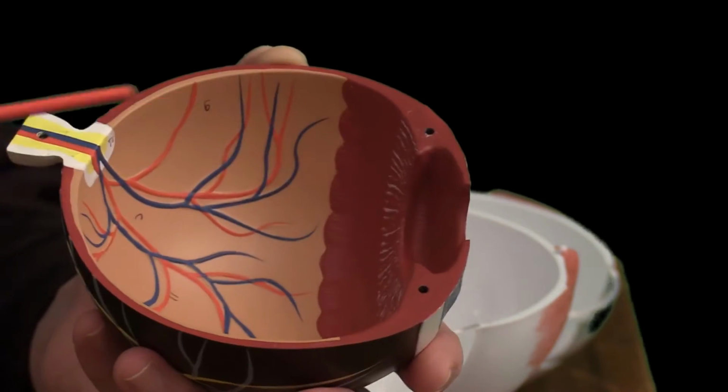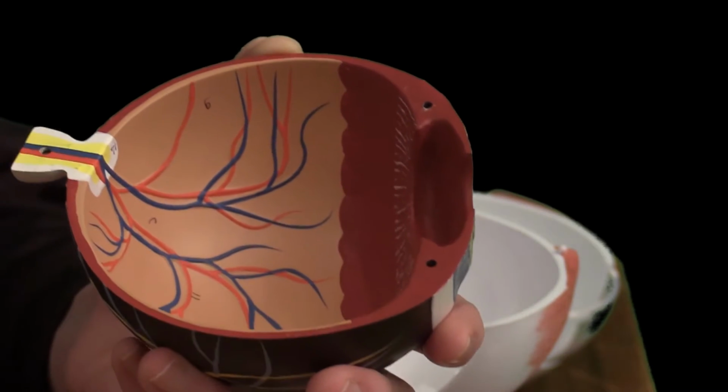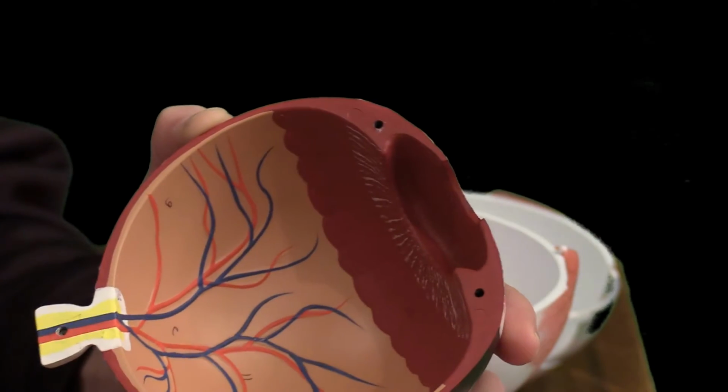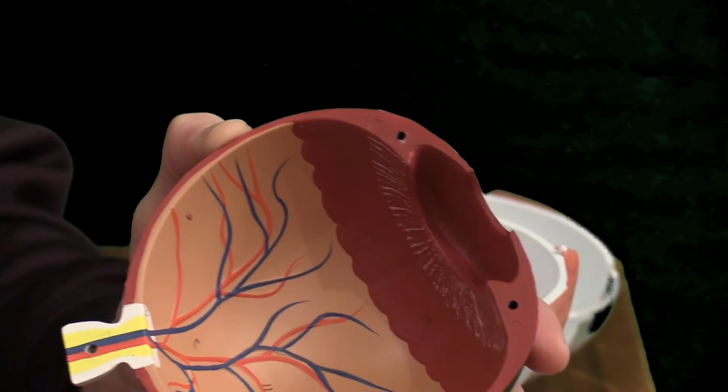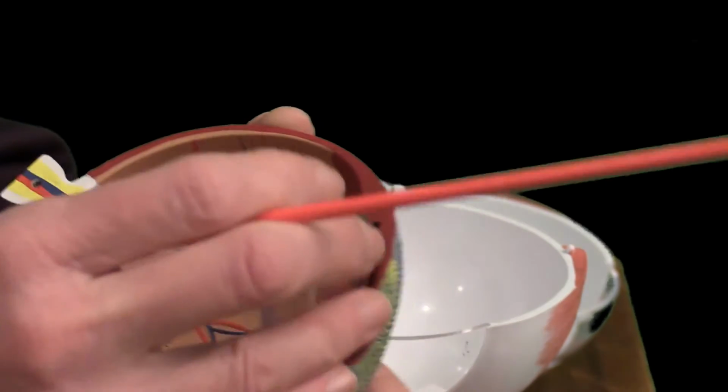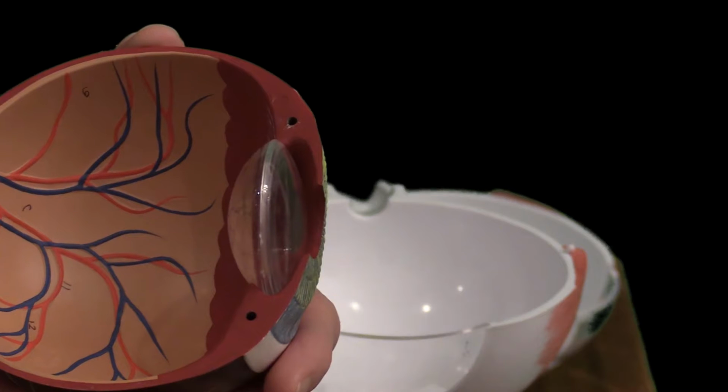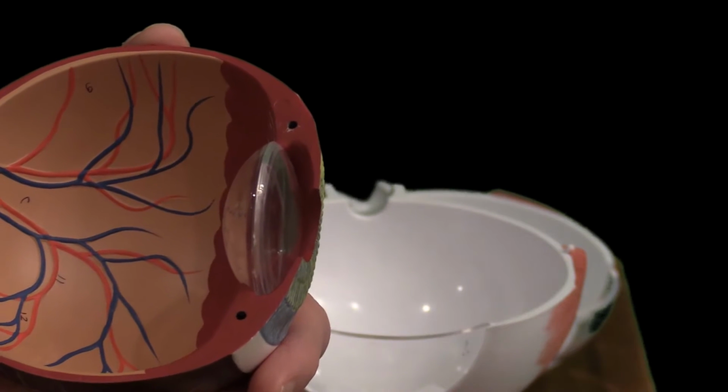And the ciliary processes, as you recall, are going to be attached to suspensory ligaments, which then hold the lens in place. And the lens is the clear part of the eye that changes shape as the eye focuses.